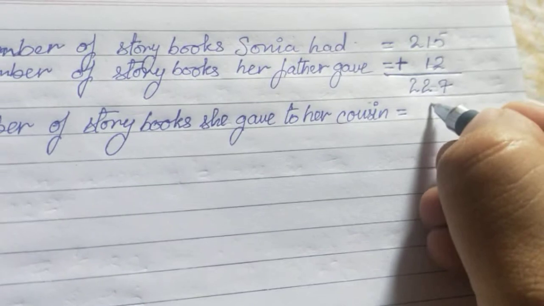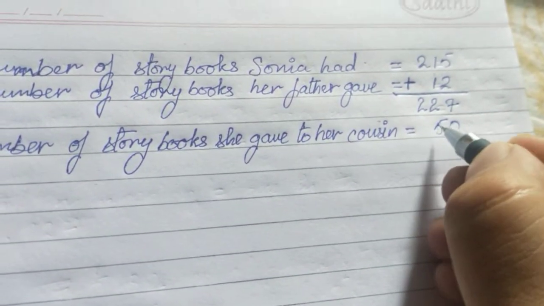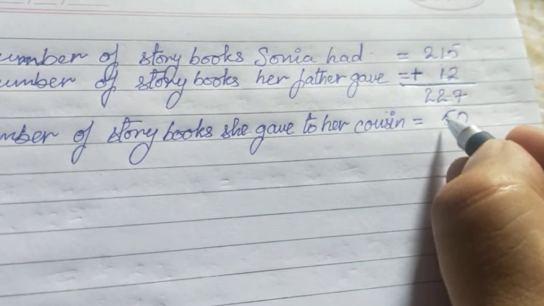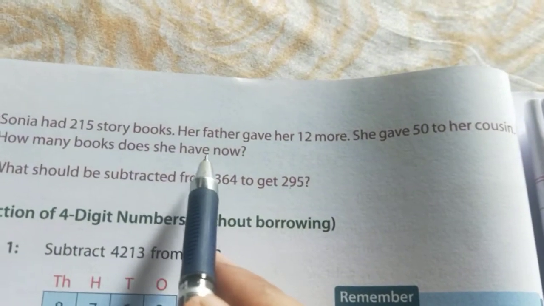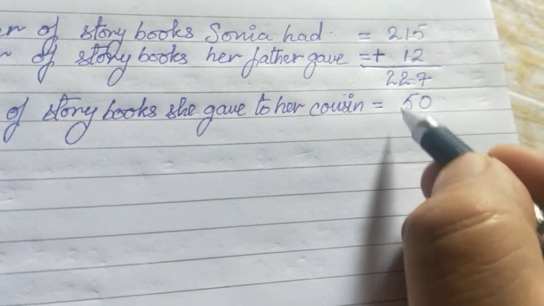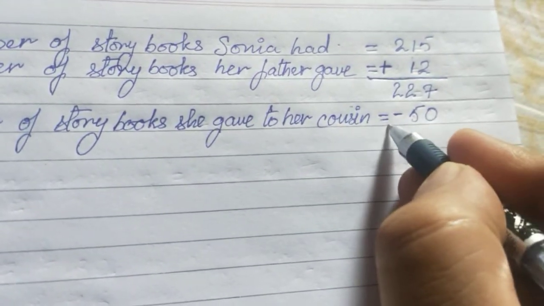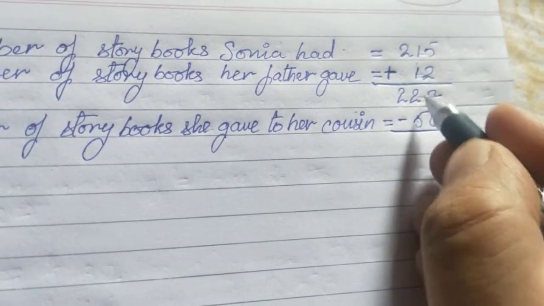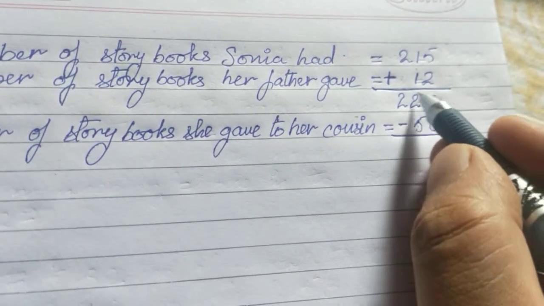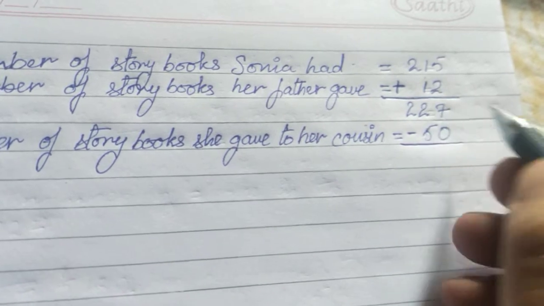You'll write that 50 underneath this number. Now since she gave 50 storybooks, they are asking how many storybooks she has now. Now you have to look for how many storybooks she has now. So you'll subtract the number 50 from the above total number of storybooks Sonia had earlier.